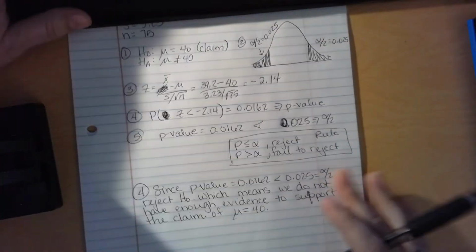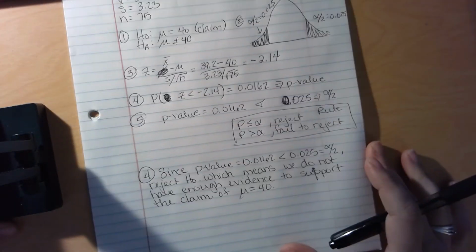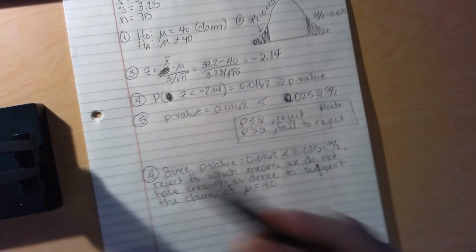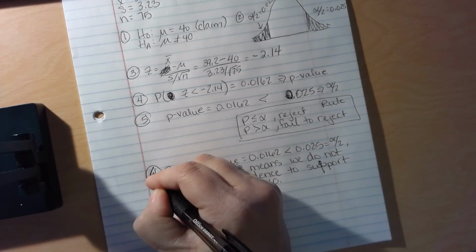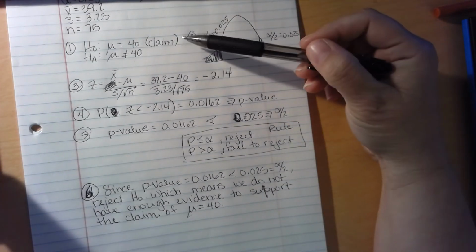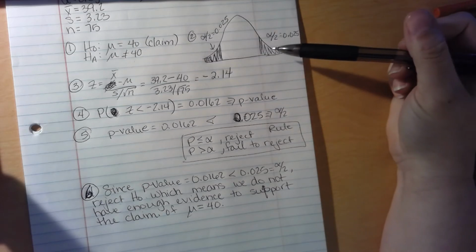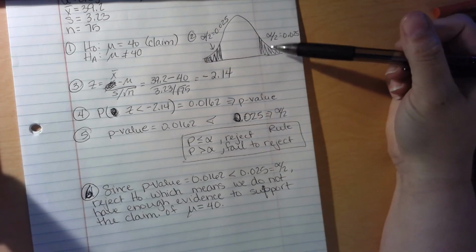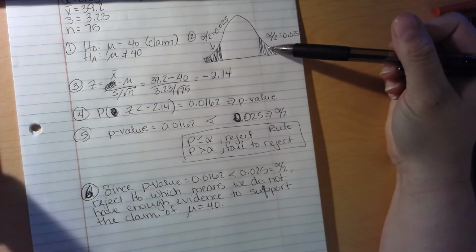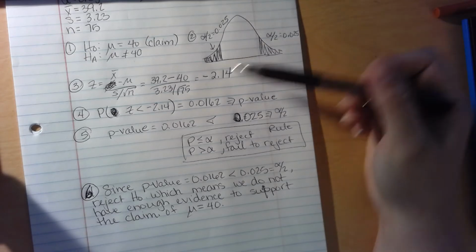Okay, so those are the 6 steps. I forgot what number it was on. So state your null hypothesis and alternate hypothesis, draw your bell-shaped curve, and figure out what the alpha is and if it has to be divided by 2.